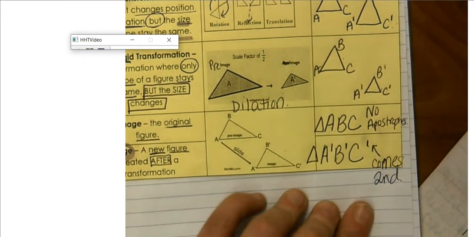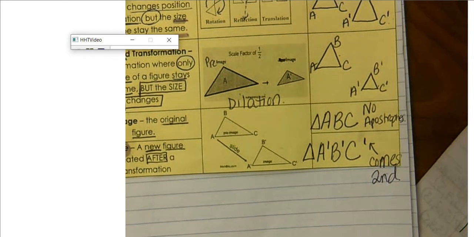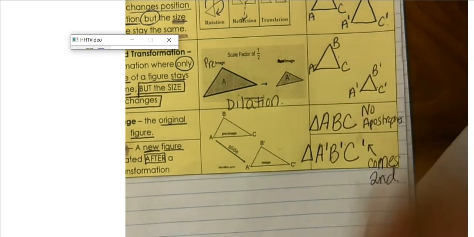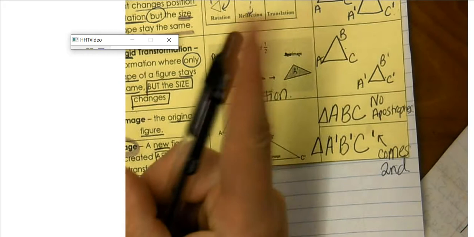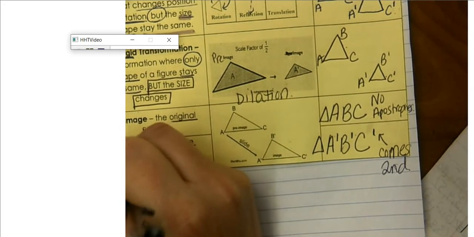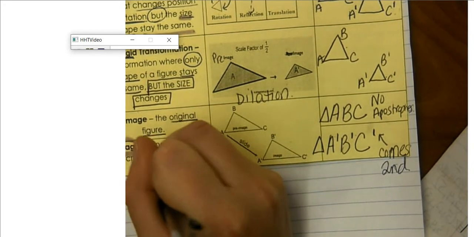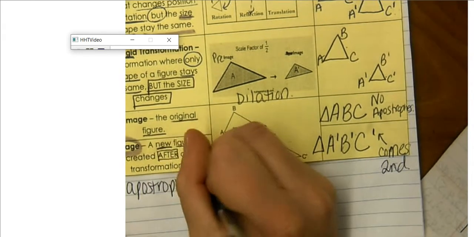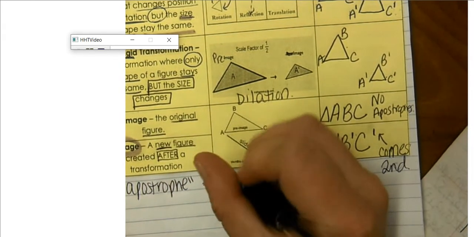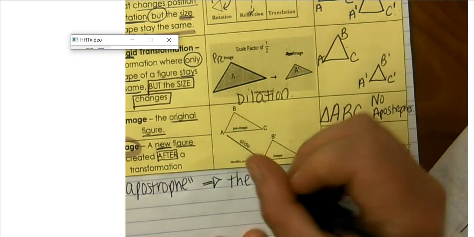This is the second triangle ABC that we are working with, and you would write it with all of these apostrophes, indicating that a change occurred with A, B, and C. So please note that the apostrophe represents a word, and it represents the word prime.